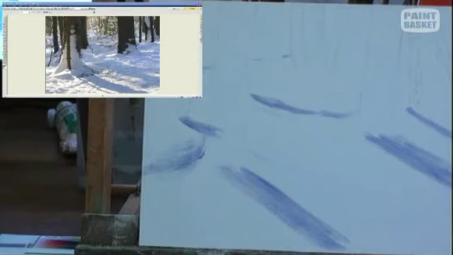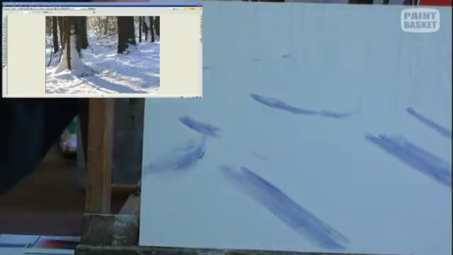So now I can go back to my palette, and we're going to start mixing up a few of the browns for the tree trunks and the distance. So as usual, we start at the back and we'll work our way forward.